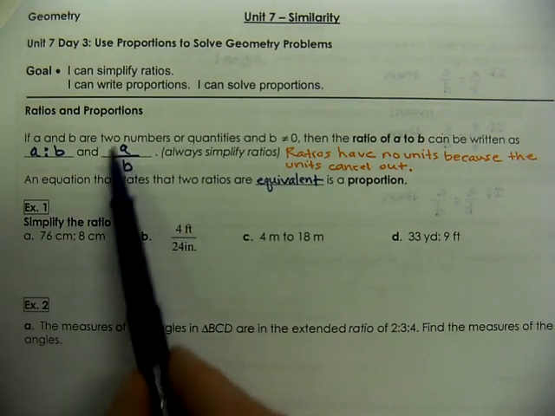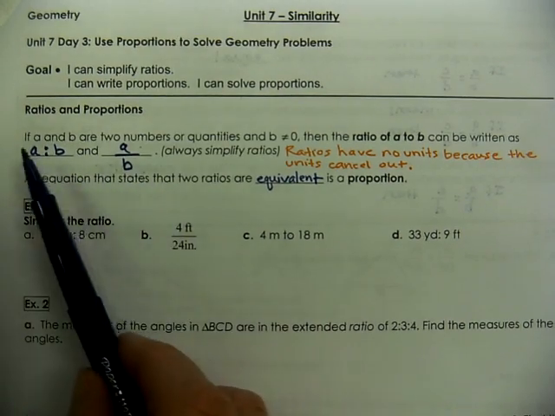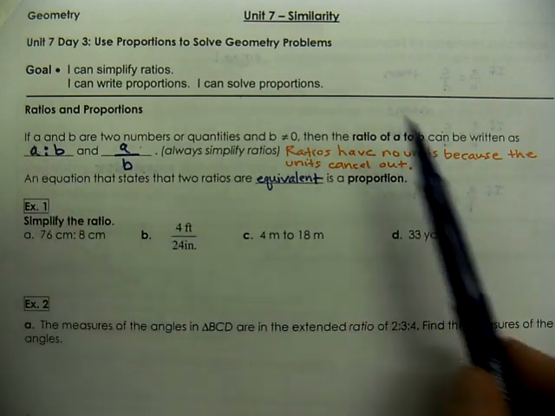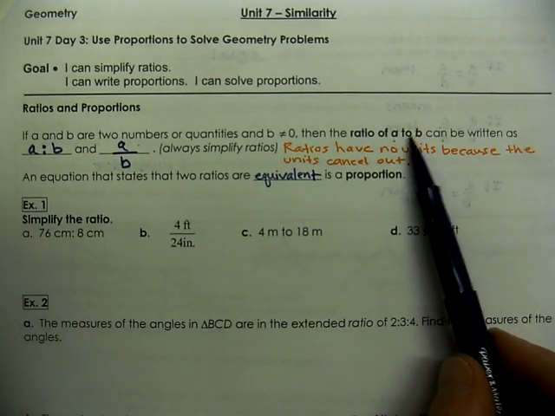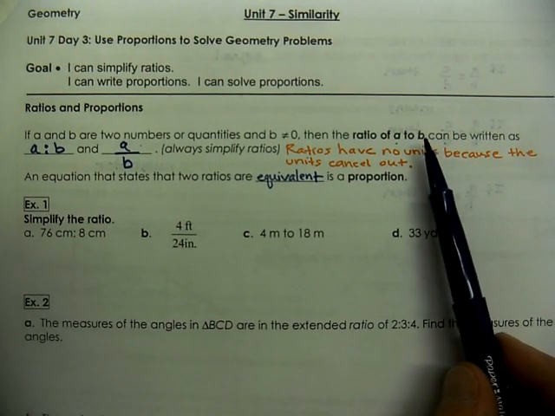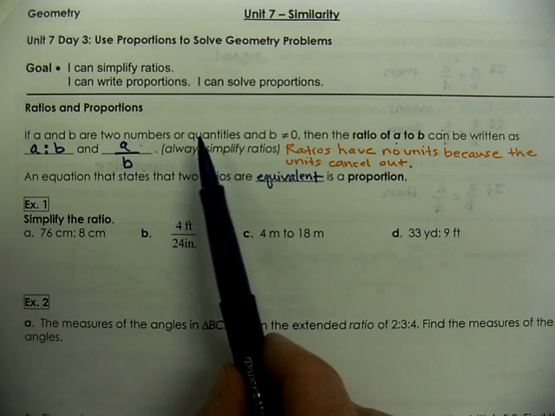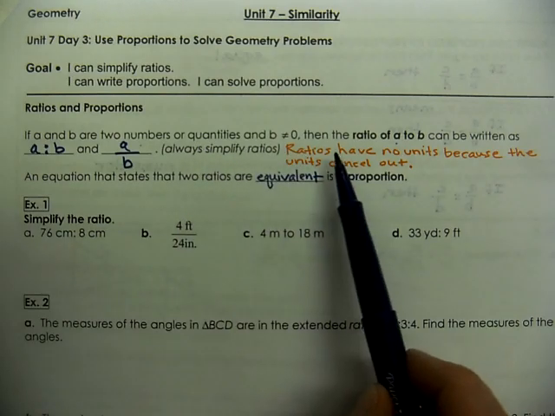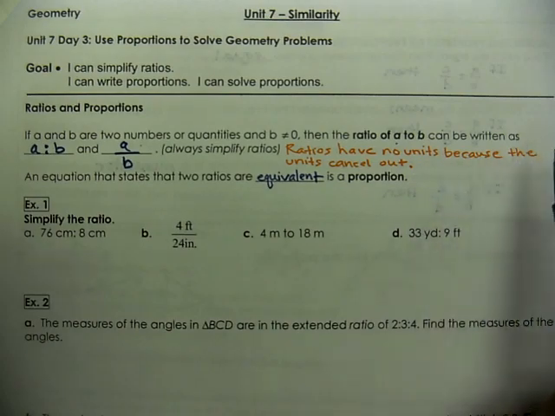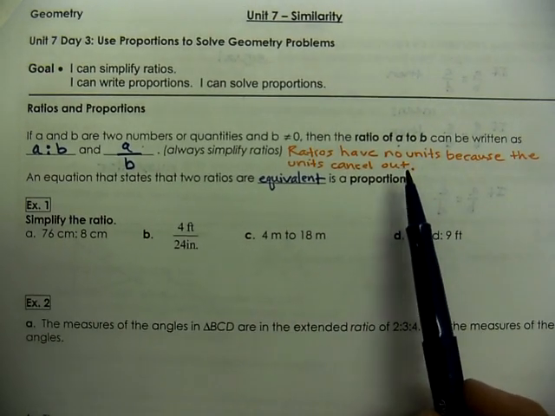They look like a fraction, and when you have a fraction, you're comparing the numerator to the denominator. Or if you write it side by side with the colon, the way you say this is you say it as A to B. So you're comparing the first value to the second value. We're always going to simplify the ratios, always, always. And the final answer, the ratios will have no units because those units are going to cancel out. And we'll see that happen in these examples.